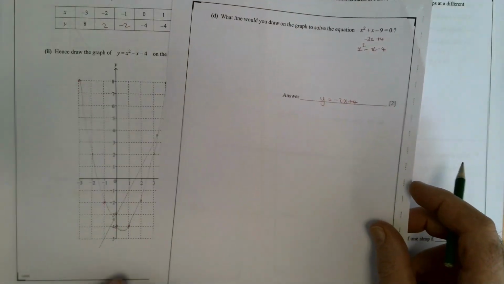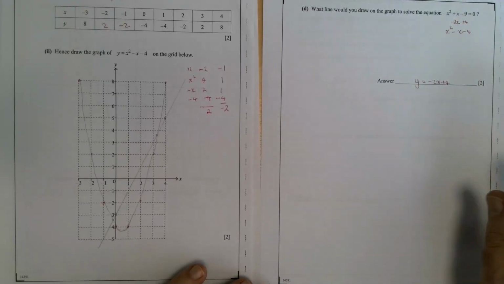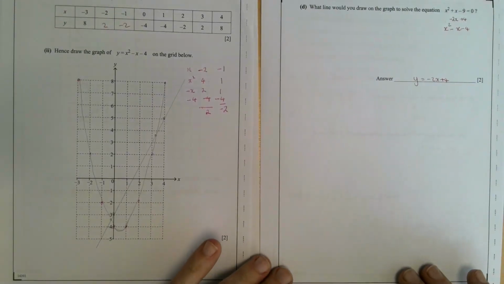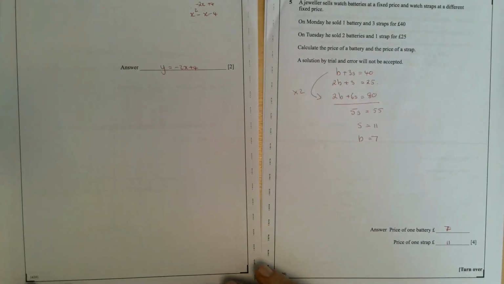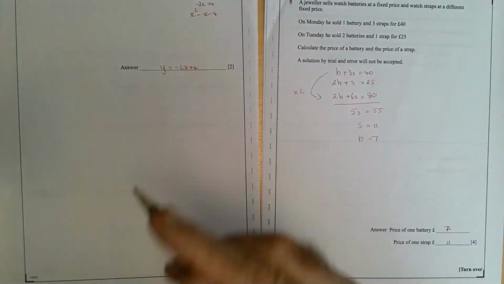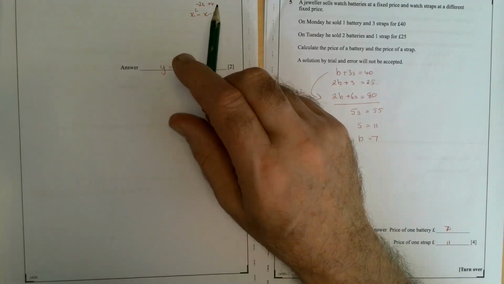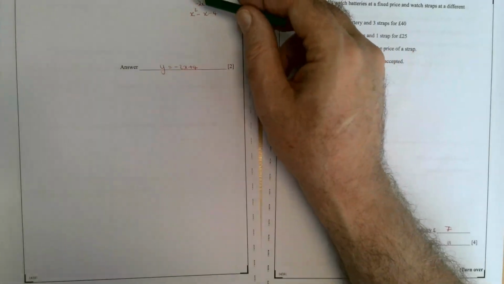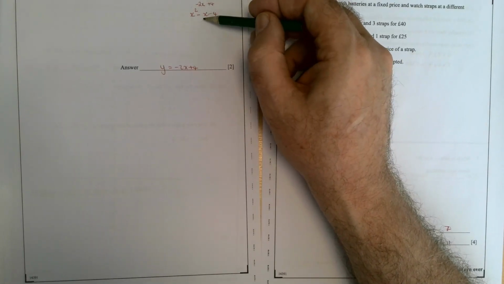Okay, part D. What line would you draw to solve the equation x squared plus x minus 9 equals 0? Okay, so what we want to do is to change this equation to be the equation that we've got drawn, which is x squared minus x minus 4. X squared's okay. To change the plus x to minus x, I need to take away 2x.